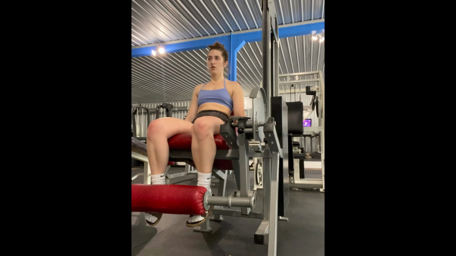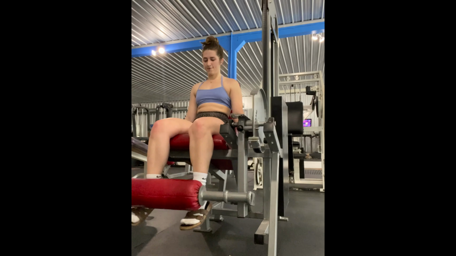While performing the leg extensions, my muscles are accumulating acid. This acid could either come from lactate, this can come from CO2, or it can come from the breakdown of ATP.